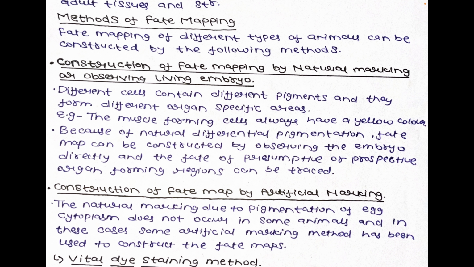How is the map made? Because of natural differential pigmentation, the fate map can be constructed by observing the embryos directly, and the fate of the presumptive or prospective organ-forming regions can be traced.